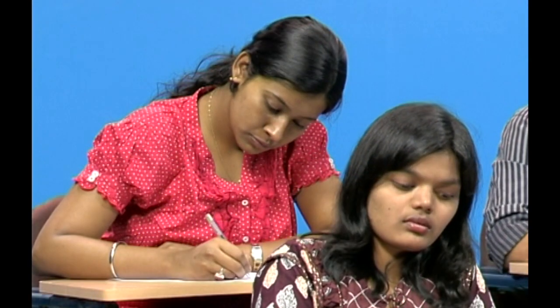Solving mathematical puzzles, conducting scientific experiments and acting out short drama sketches are a few examples of how cooperative learning can be incorporated into the classroom lessons.